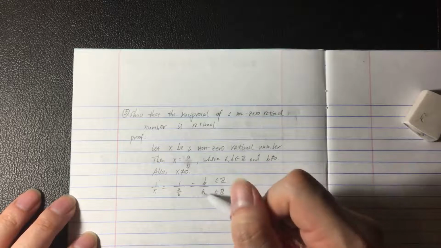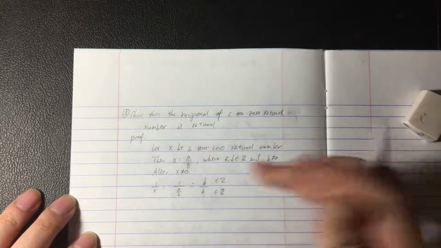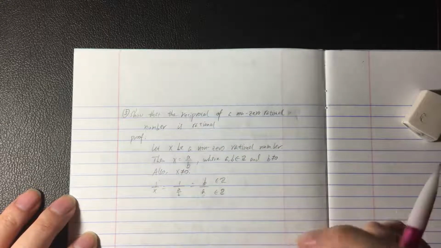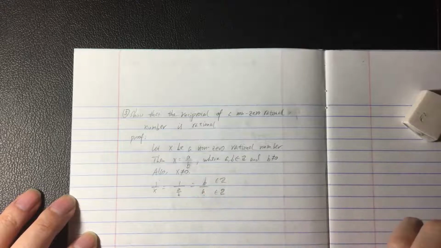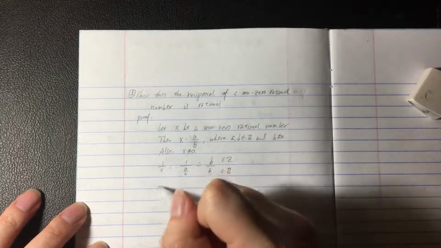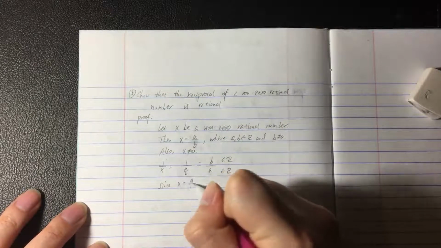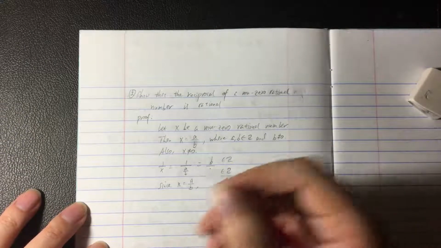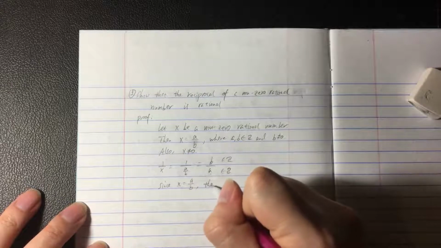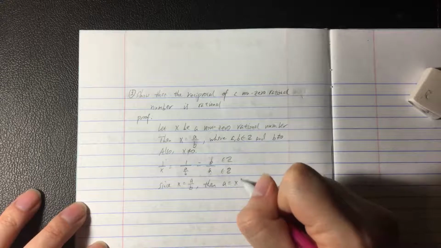How do we know the bottom is not zero here? How do we know a is not zero? Based on what's given, how can we prove a is not zero? Since x is equal to a over b, then a equals x times b.